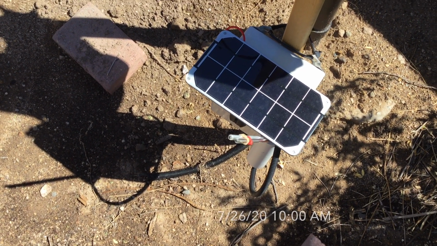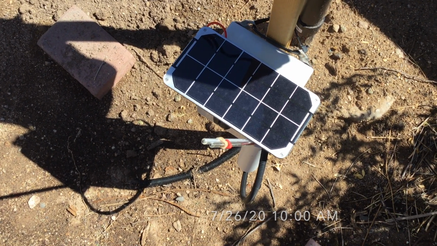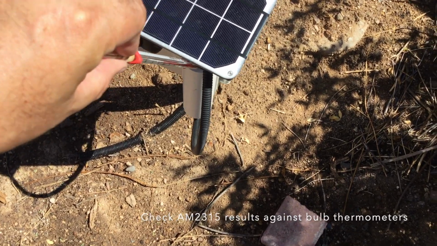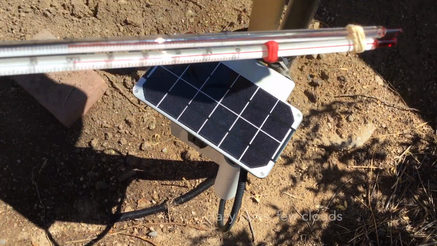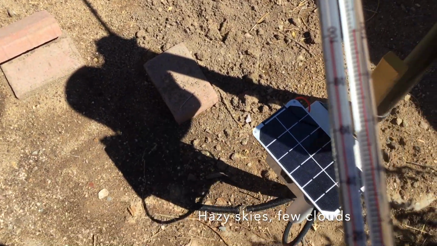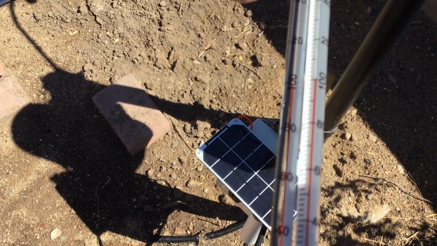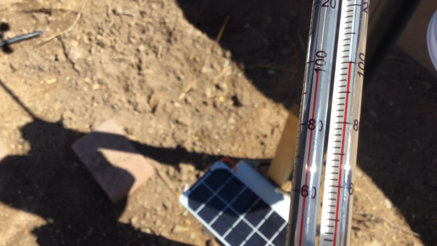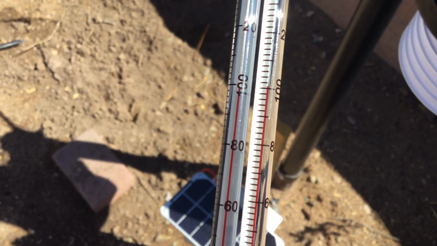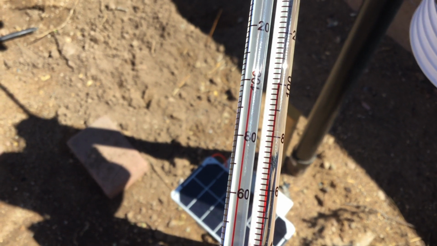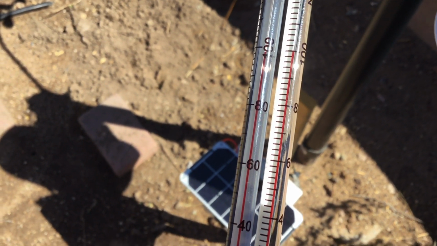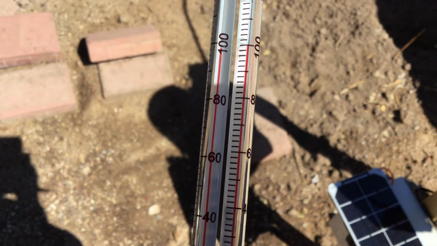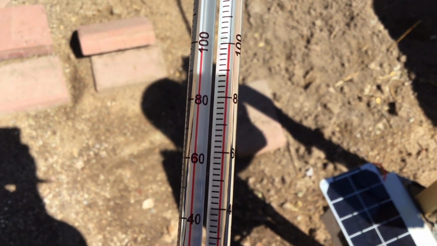Okay, my AM2315 is reporting about 98 degrees Fahrenheit, so let's see what the thermometers say. About a 99, and let's get these straight. Looks like I got a little over 99 and 100 degrees, so between 1 and 2 degrees of accuracy, depending on which one of these thermometers you want to believe.